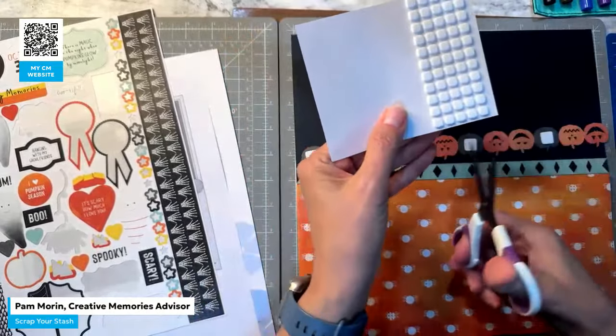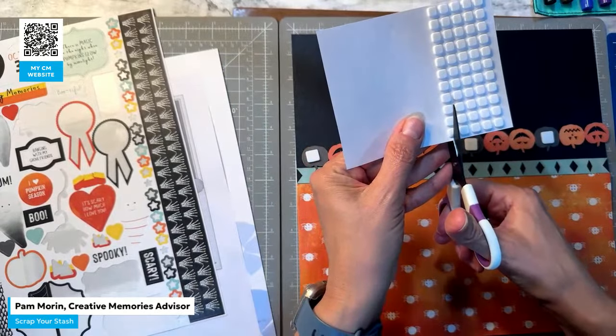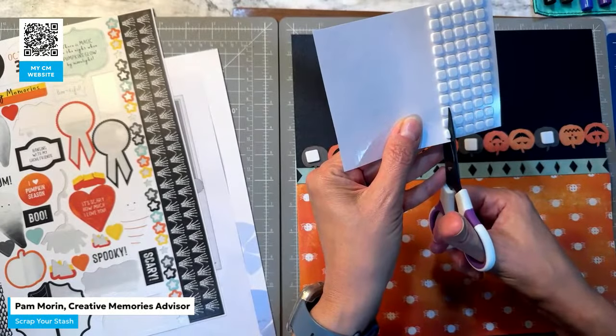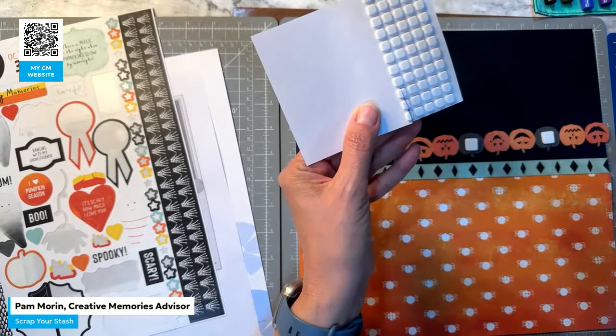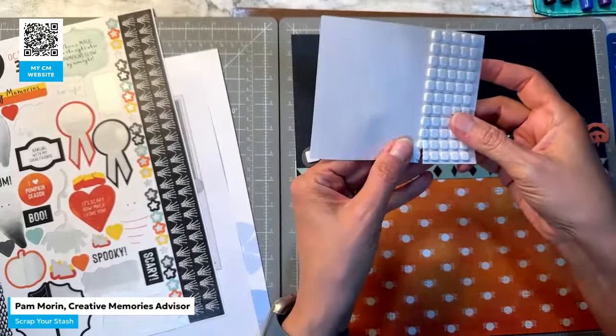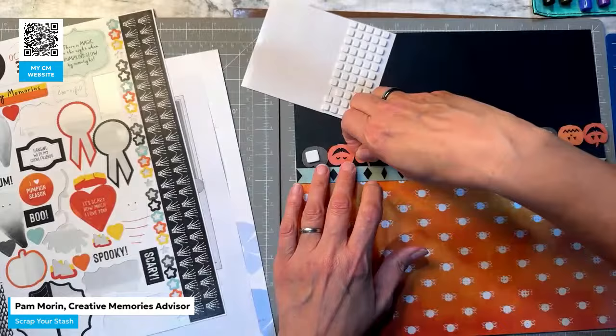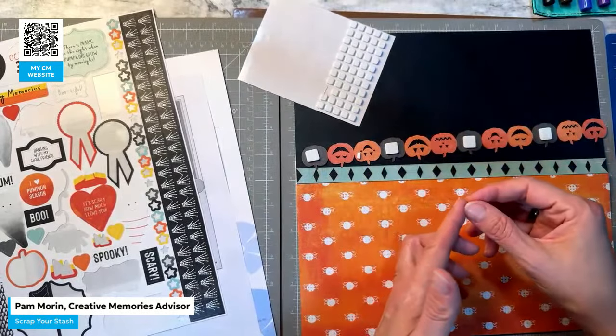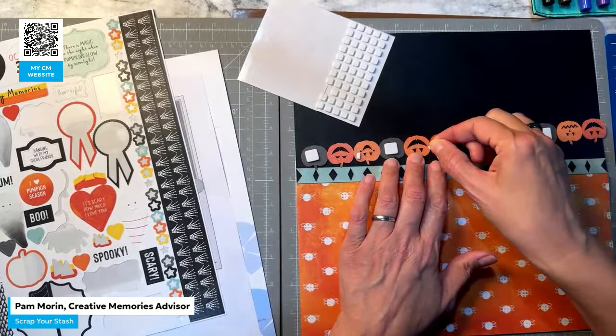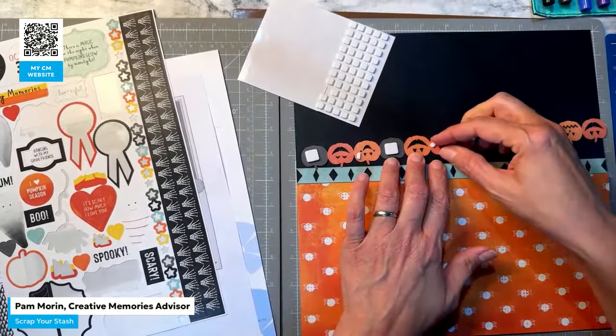I do like to have enough foam squares that it is standing up evenly so it's not drooping down somewhere. I don't like a droop. I like it to be even. So we'll just put, oh, I've got a space here in between these two. That's perfect.